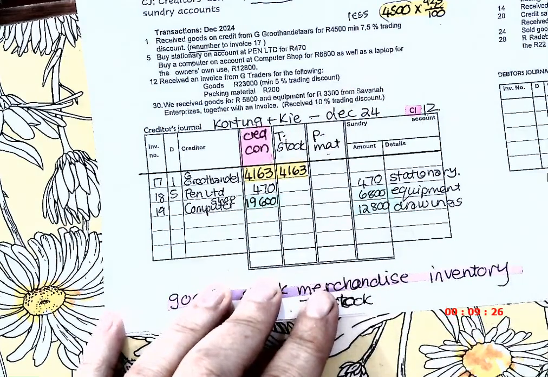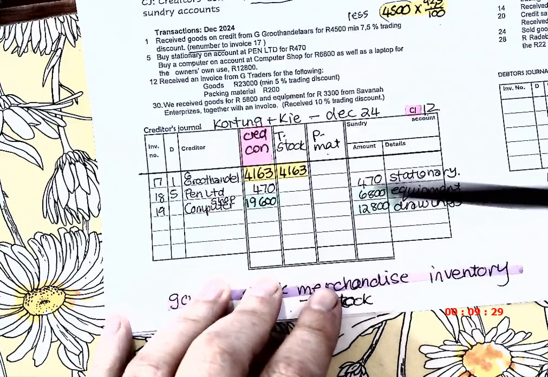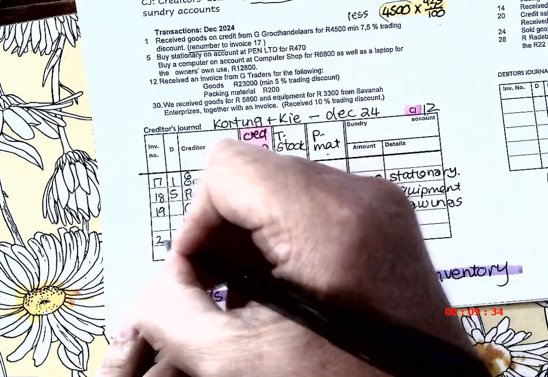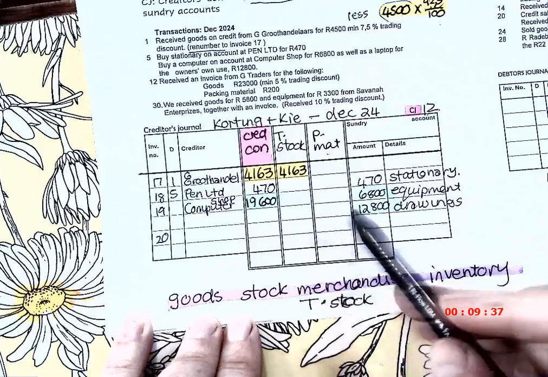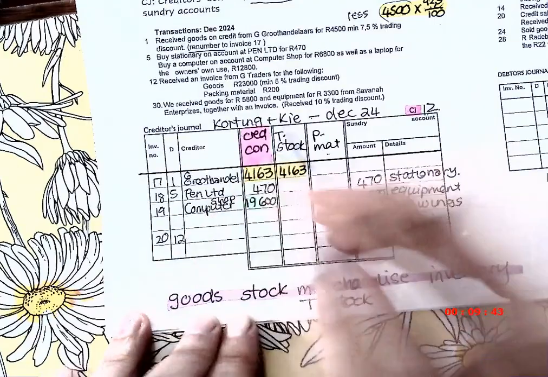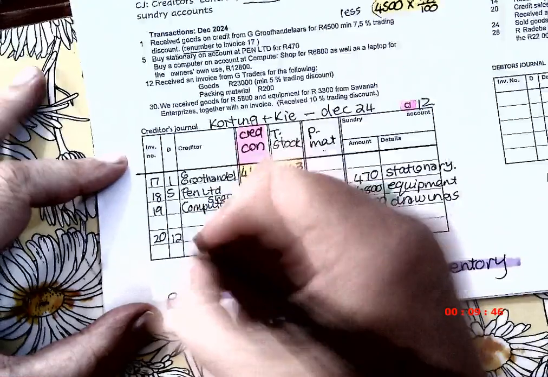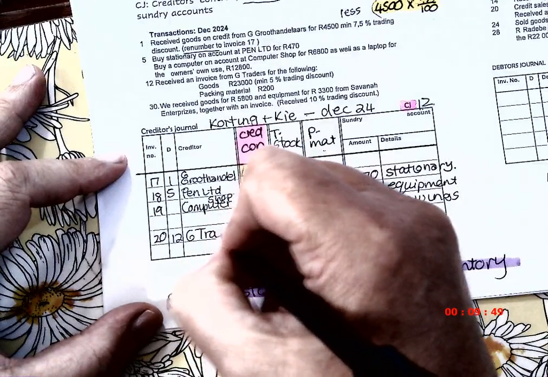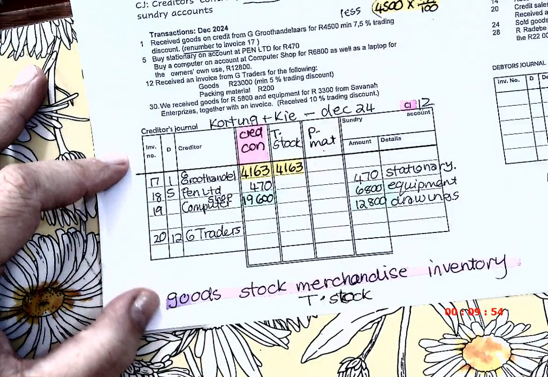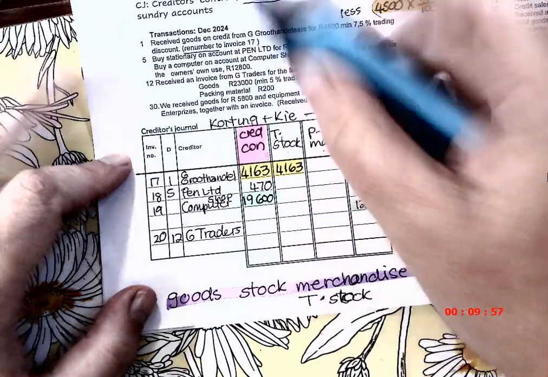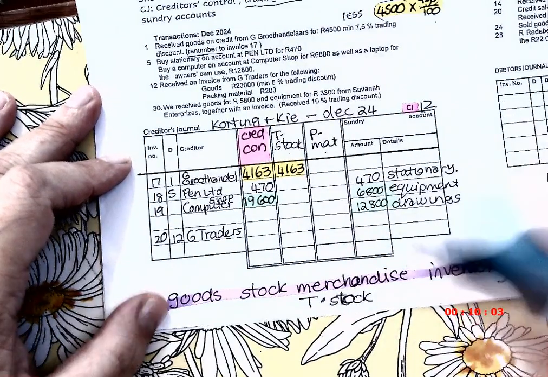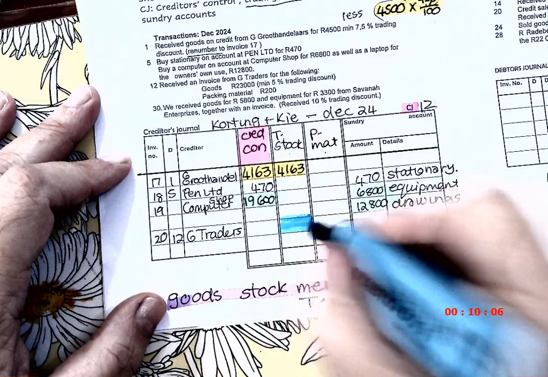And now I need to be very careful, because can you see I already used this line. So I'm going to write the invoice here, the next invoice. I'm not going to use that line. And that would be the 12th. So now they say we receive an invoice from G Traders. Right? And now, can you see, they say that it is goods. So in which column am I going to put goods? Trading stock.